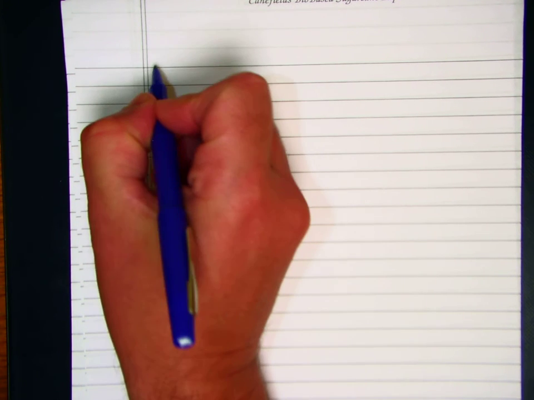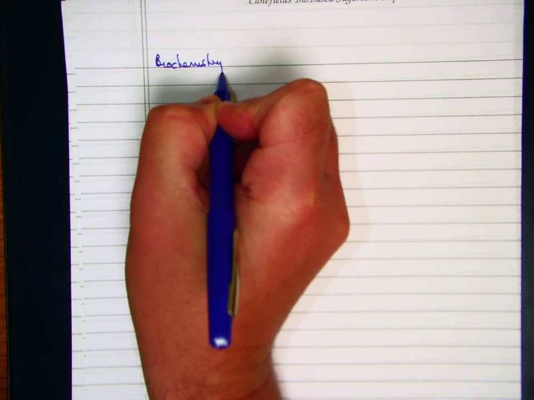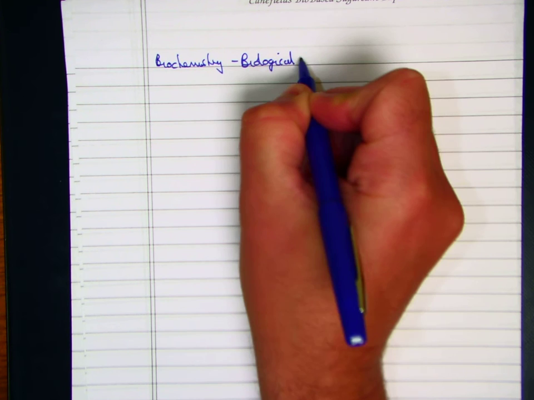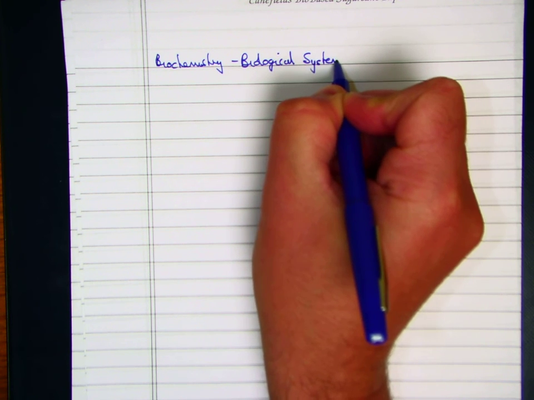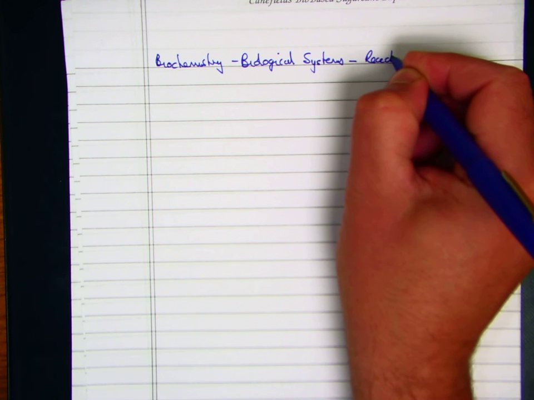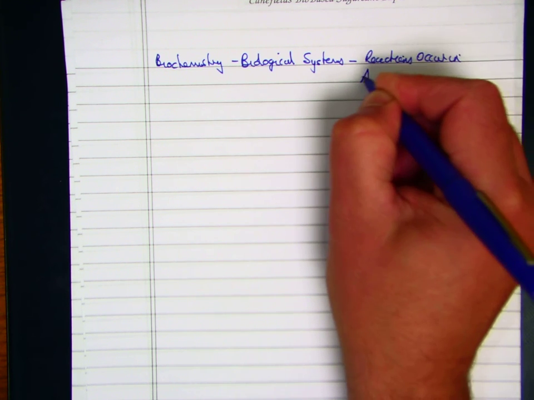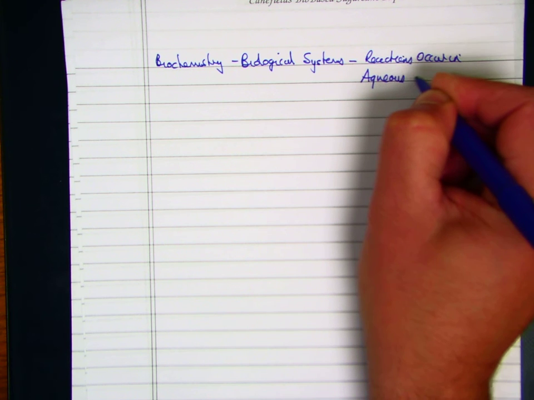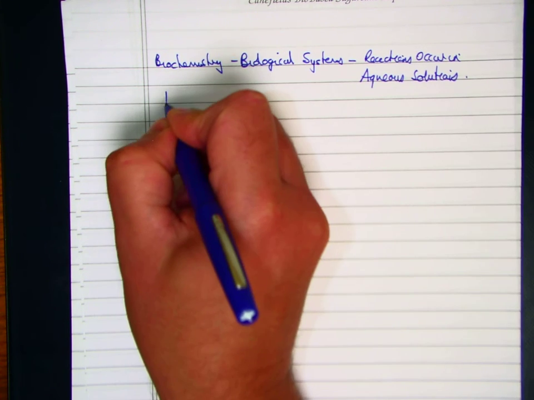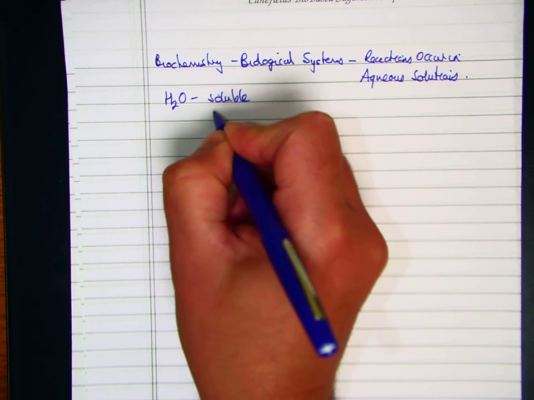Want to consider obviously biochemistry and biological systems, and recognize that most of the time these reactions occur in aqueous solutions. It's not complicated. So water is critical, and either you're soluble or insoluble in water.